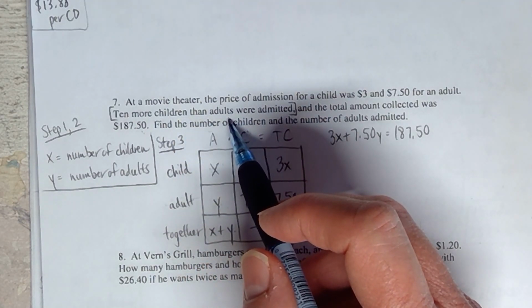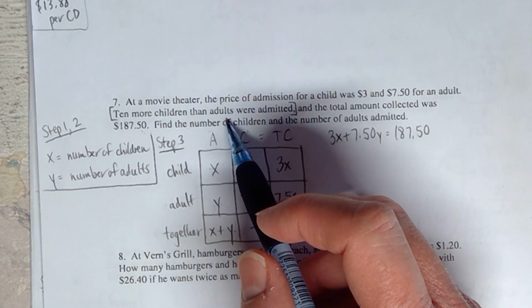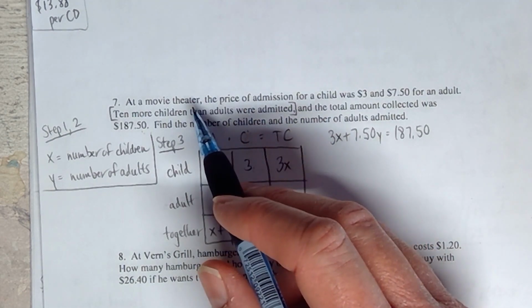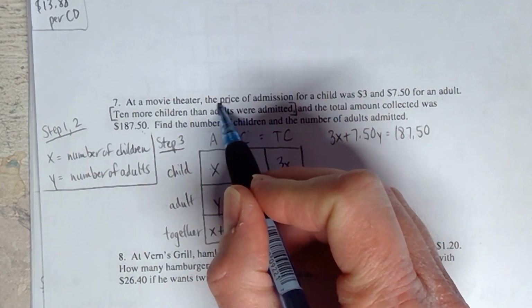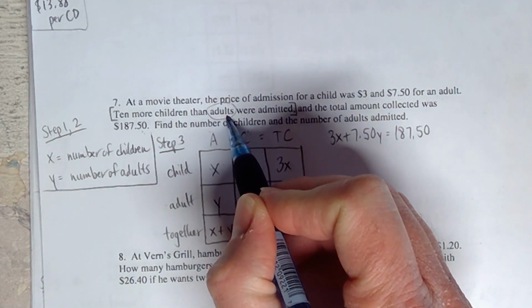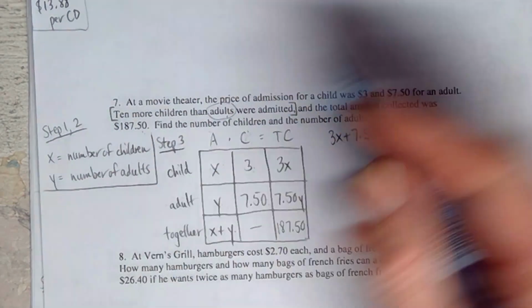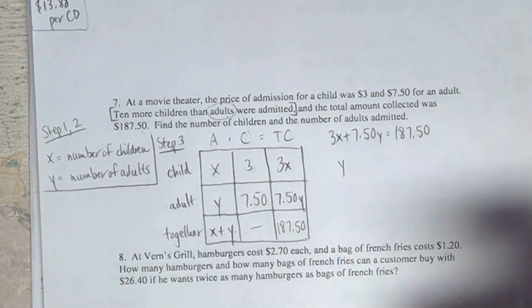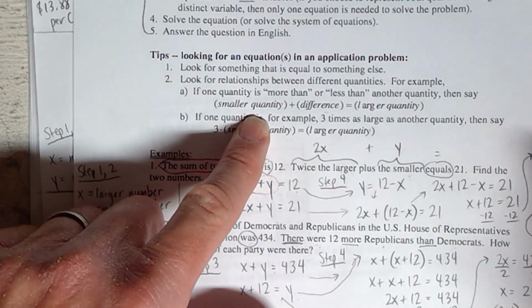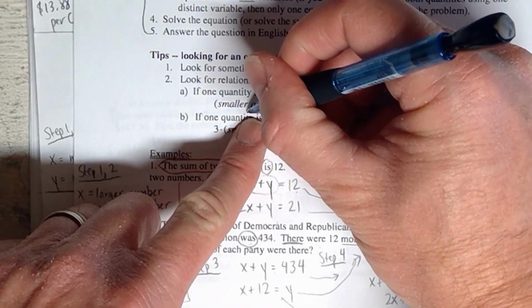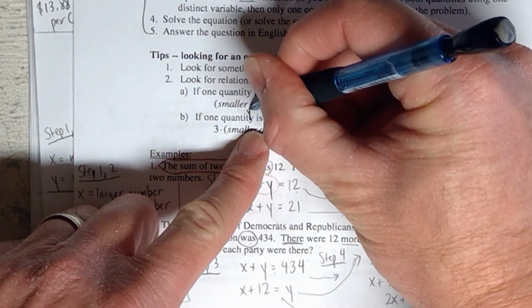Aren't we? Okay, 10 more of the children. All right. So you take the smaller of the two things that are being compared, which is the adults. The number of adults is y. Write that down. Okay. And it says here to take that y right here. Okay, the smaller quantity is y. I'll go ahead and just write down y on this as well.